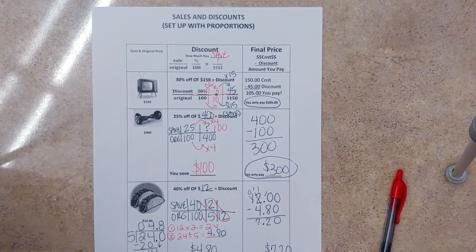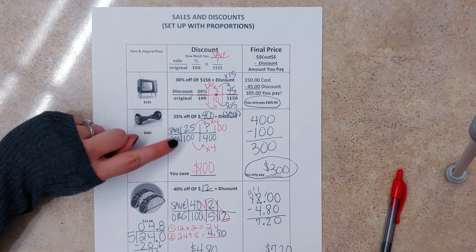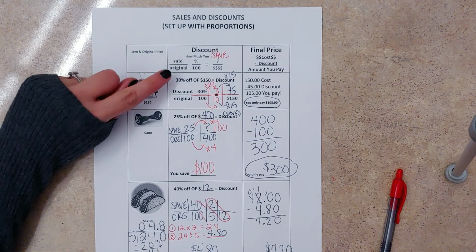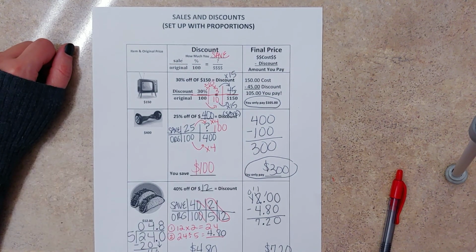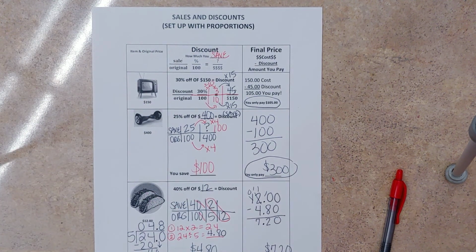All right, so there is just another tool in your tool belt, utilizing what you already know, right? We know how to set up a proportion. We label what we're working with. We already know that percents are out of 100, and we already know how to subtract, right? So again, just putting some puzzle pieces together for what you already know.